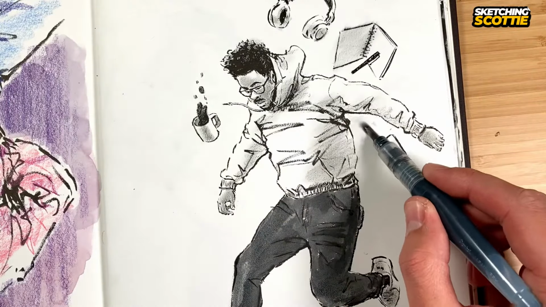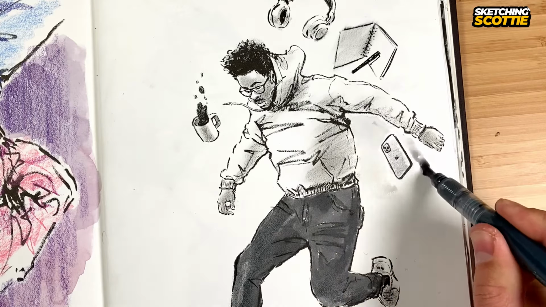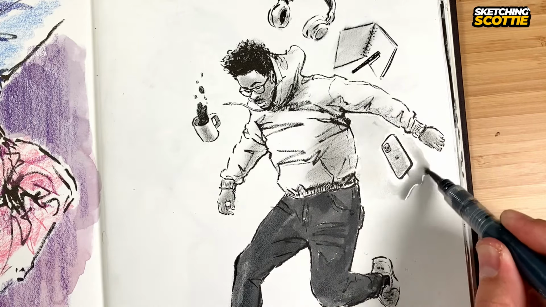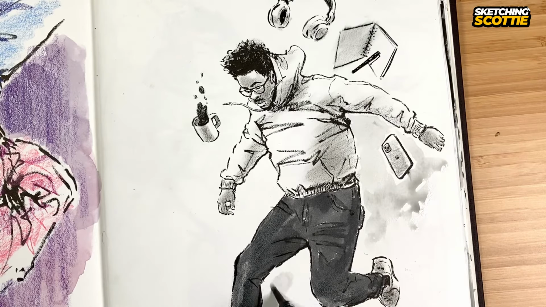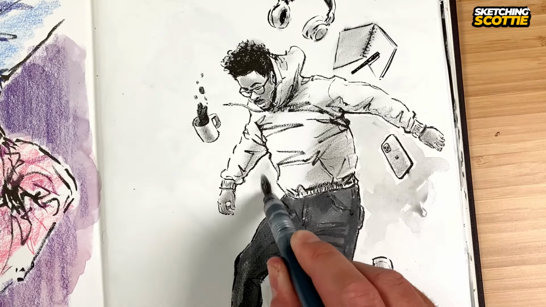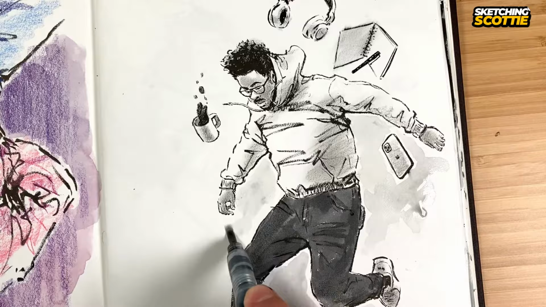So now I've finished all the items that were falling around him, I felt like it needed something to tie it all together. So I got out my water brush pen, which has a little bit of ink in it, and then I inked in the background. And I feel like that brings it all together.